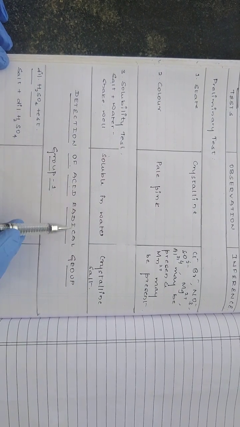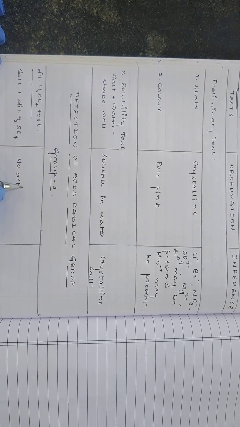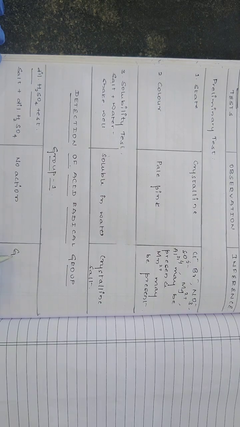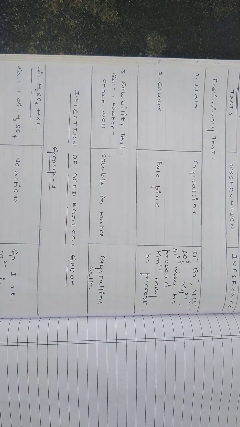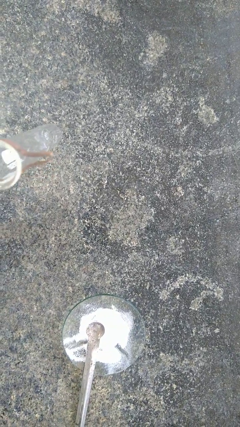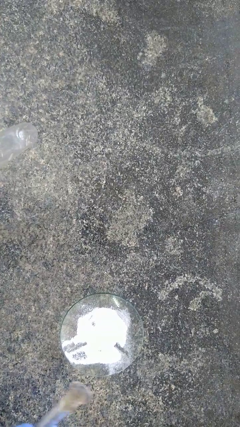So we will note it down in the book. Detection of acid radical group. Group 1, dilute sulfuric acid test, salt plus dilute H2SO4. We are getting the observation as no action. So the inference is that group 1, that is carbonate, CO3 2-, is absent. Because group 1 is absent, we will go for group 2, and the name of the test that we are going to perform is the concentrated sulfuric acid test.